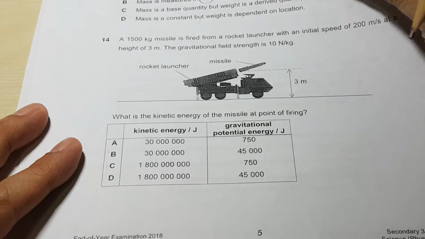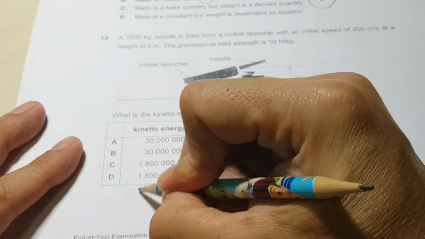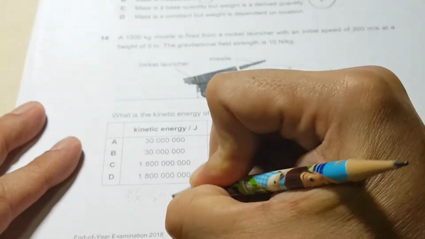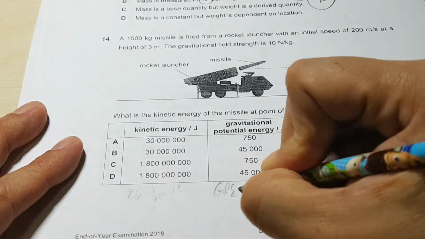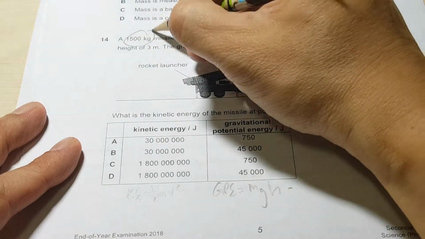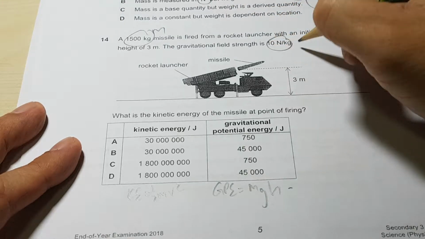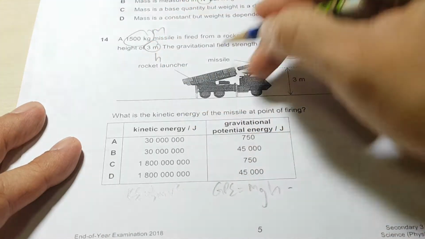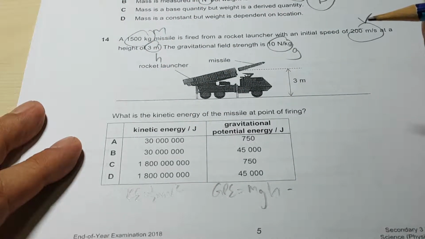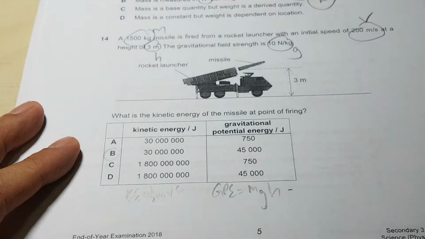This one. Kinetic energy and gravitational potential energy of the missile. KE half mv square, GPE mgh. Where do we get all the figures from? M, V, G, H. Substitute inside. The only one is B. That's it. Got it? All these you must be able to identify.